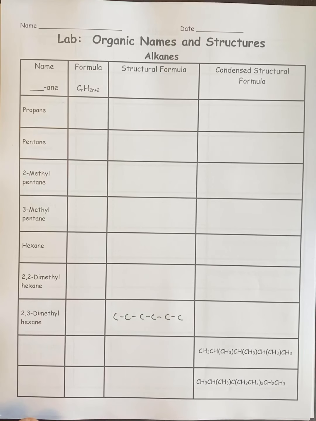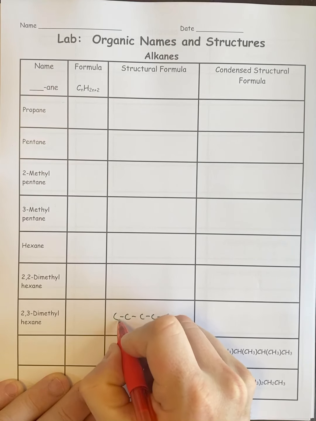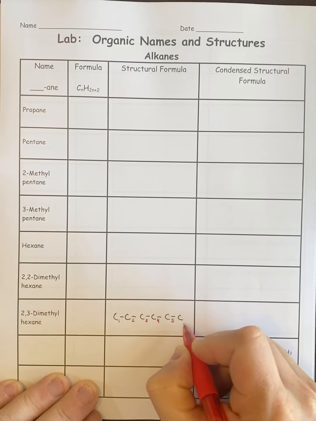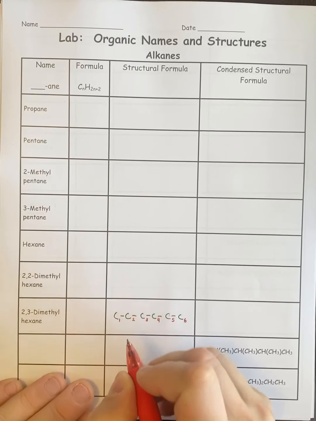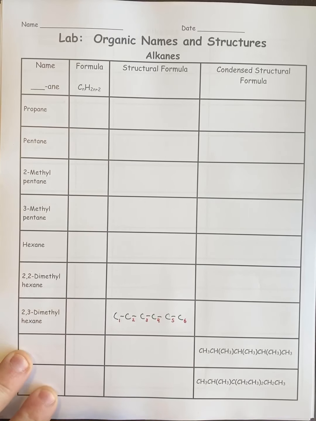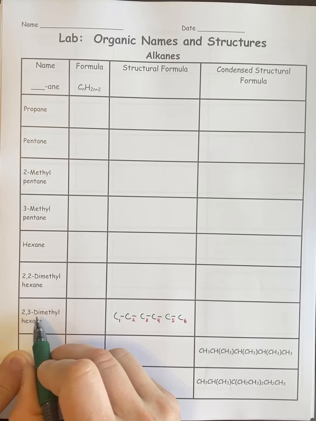Then I'm going to number it. Left to right or right to left doesn't matter when you're drawing the compound. If you're given the structure, then it does matter. So be aware of that. So now that I have it numbered, we'll do 2,3-dimethyl, right?